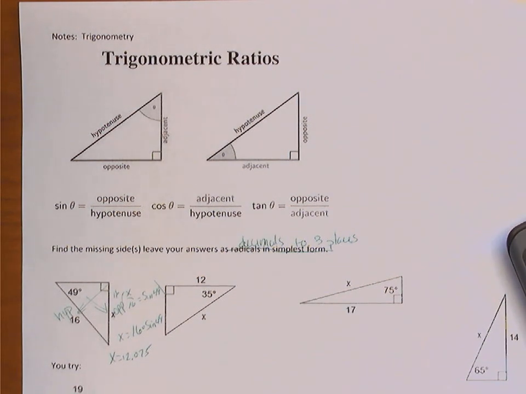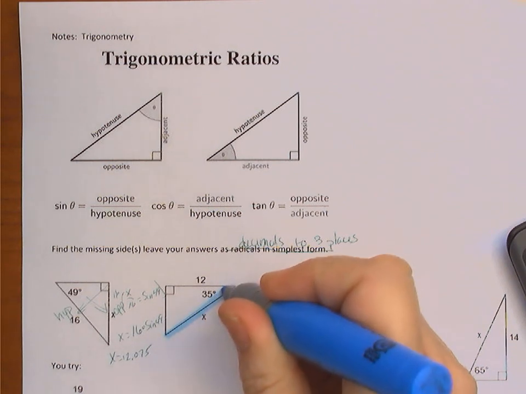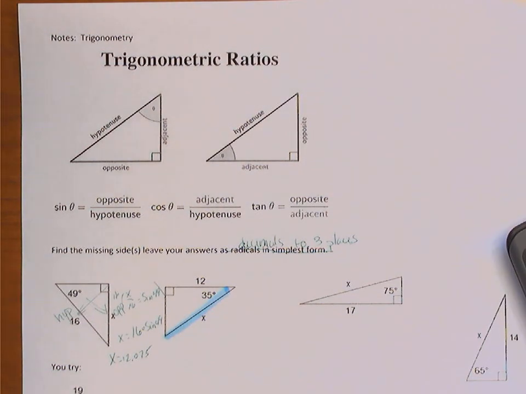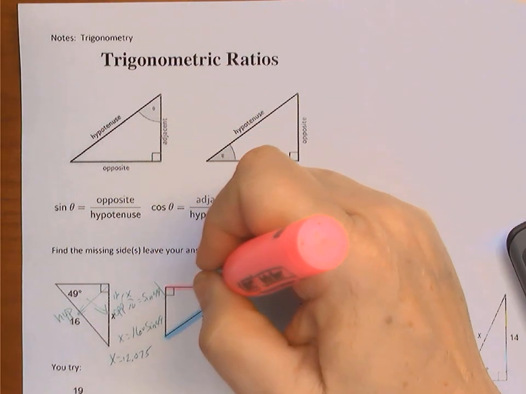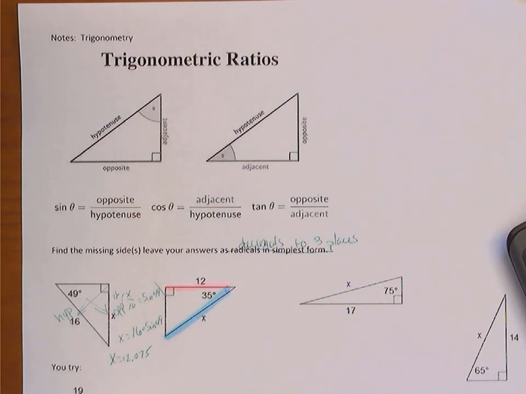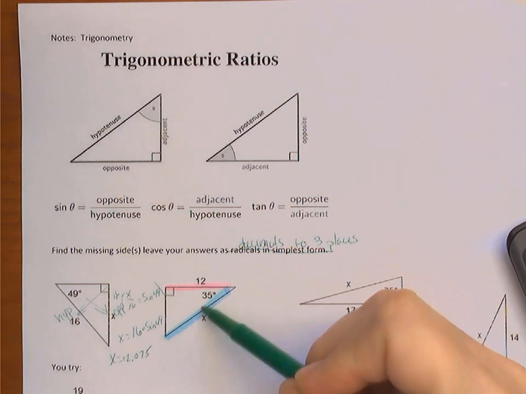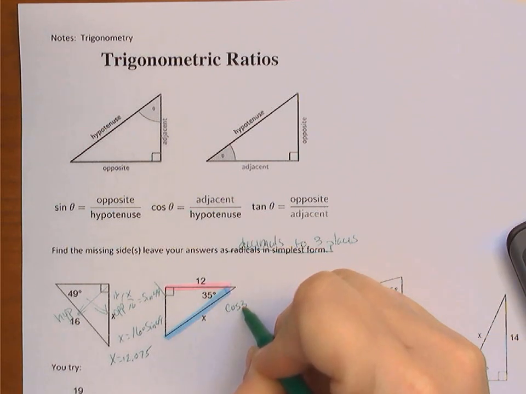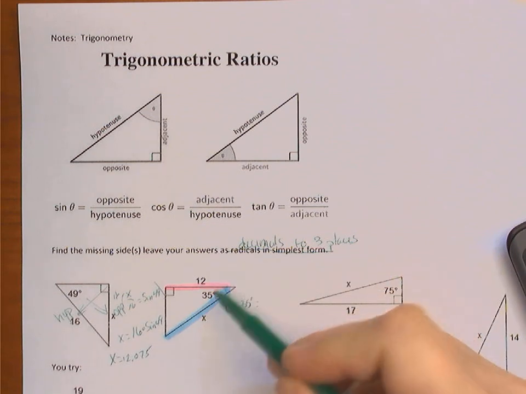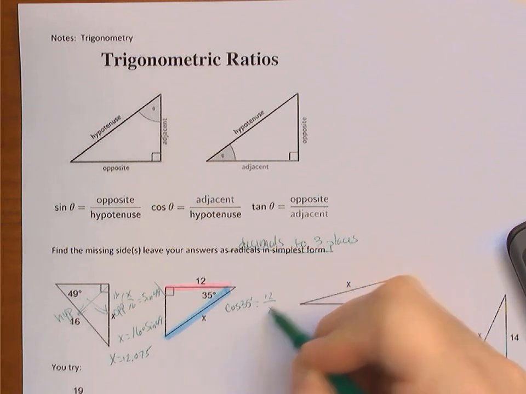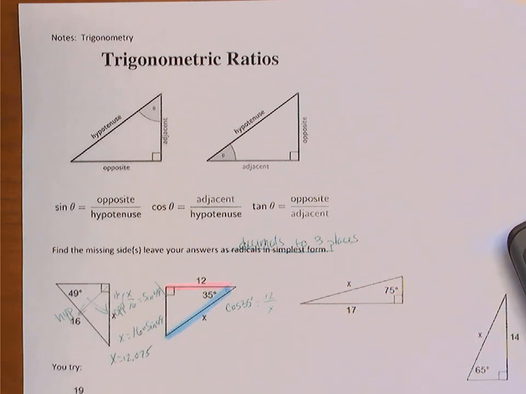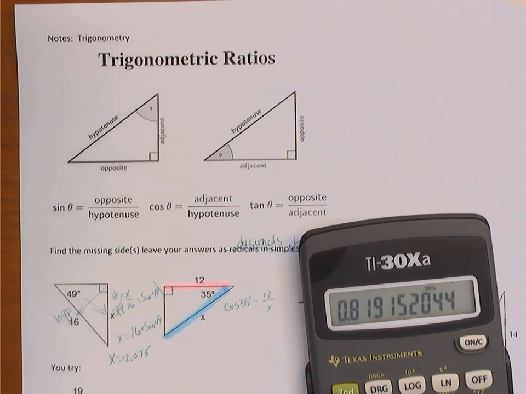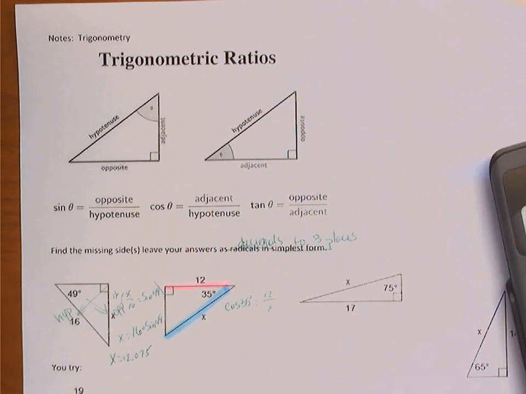This is my hypotenuse, and this right here is my adjacent because it's next to my angle. So I'm going to have hypotenuse and adjacent, which is my cosine. So the cosine of 35 degrees is equal to the adjacent over the hypotenuse. Then I'm going to find the cosine of 35 to 3 decimal places: 0.819.